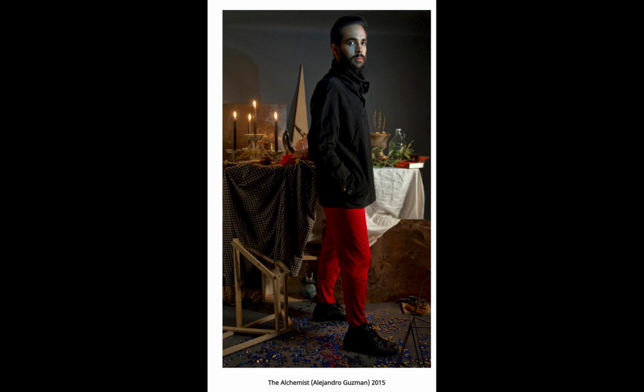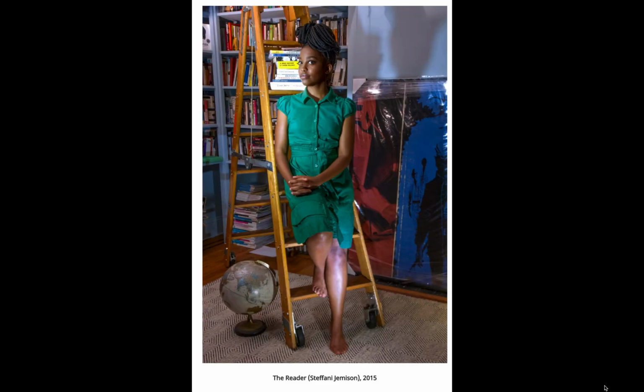This is clearly very staged. This is Alejandra Guzman in 2015. She's given them all these sort of magical titles as well, almost as if they are tarot cards. So again, this is an artist, and they've gone through and really restaged his studio, given him a little bit of colored light on his face. So again, these are environmental portraits. They are truthful to the subject, but they're jumping over into a fantasy land. And the final one that I want to show you is The Reader.